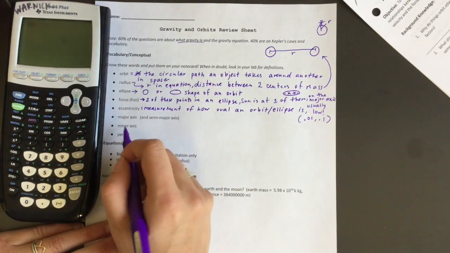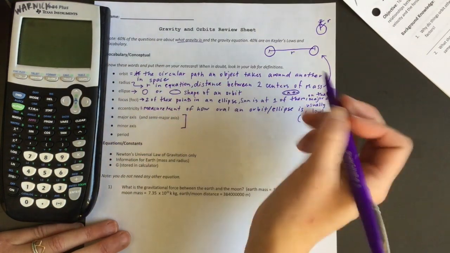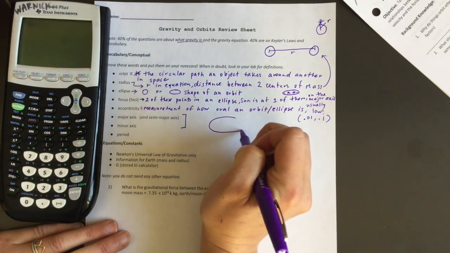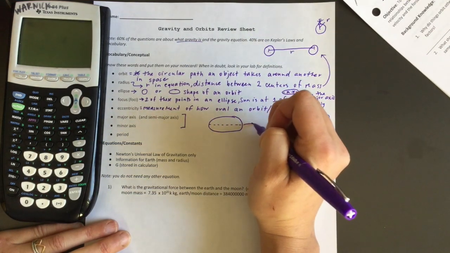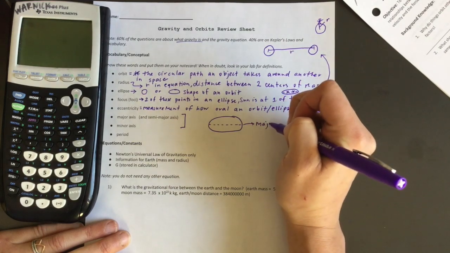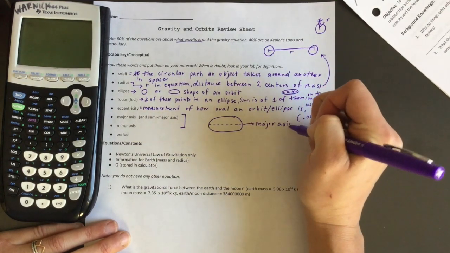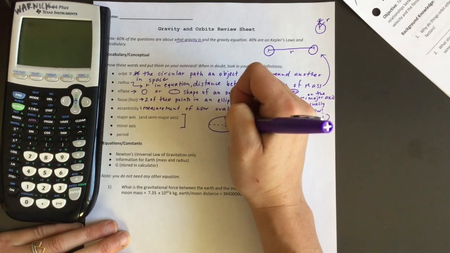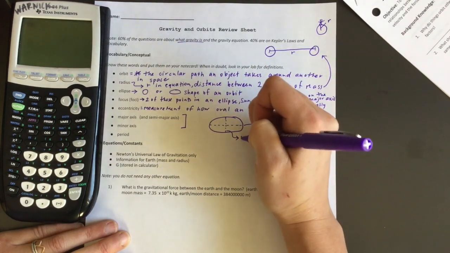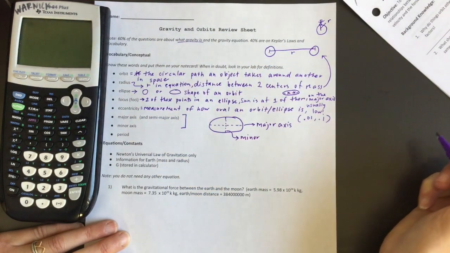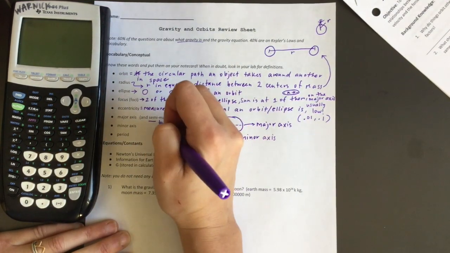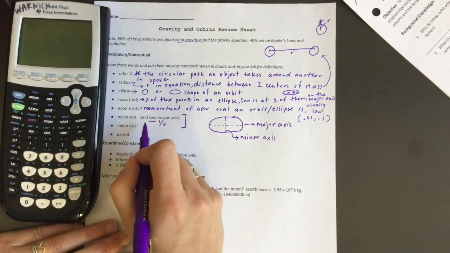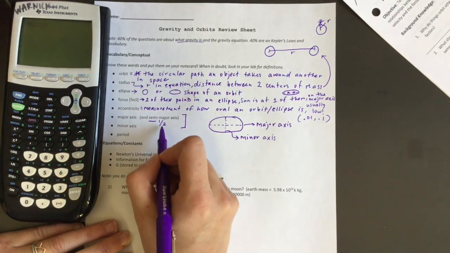So that brings us to the major and minor axes. And these might be easier to draw a picture. So the major is the bigger horizontal, and the minor is the vertical. When we talk about the semi-major, it's just half. A semicircle is a half circle, semi means half.